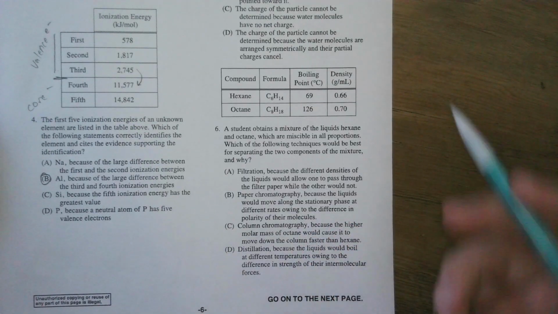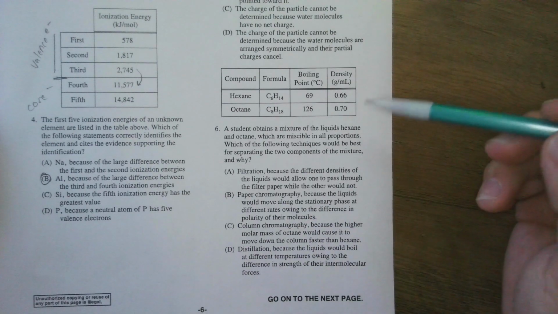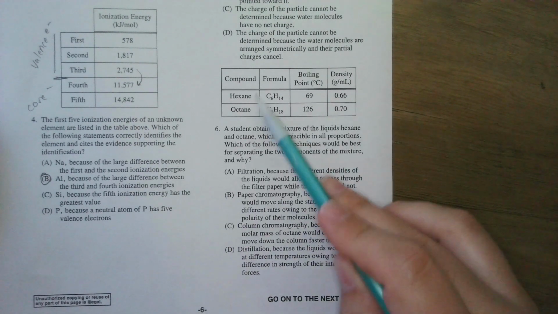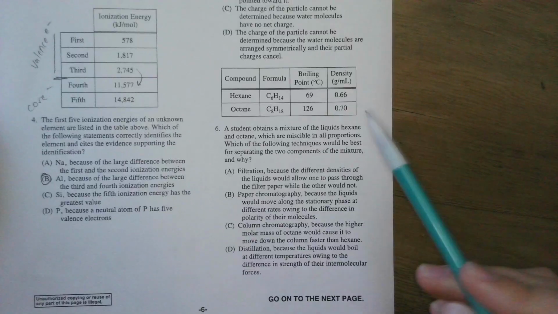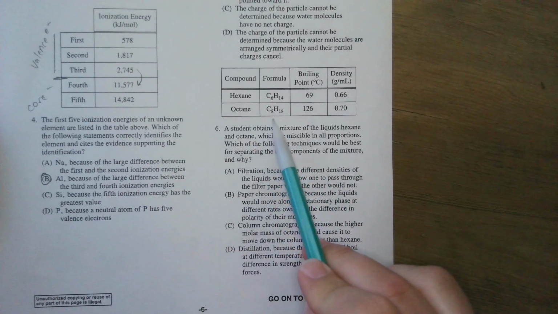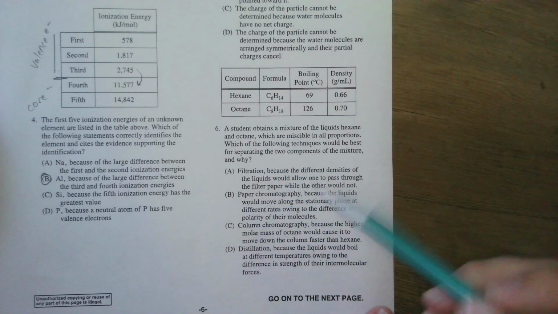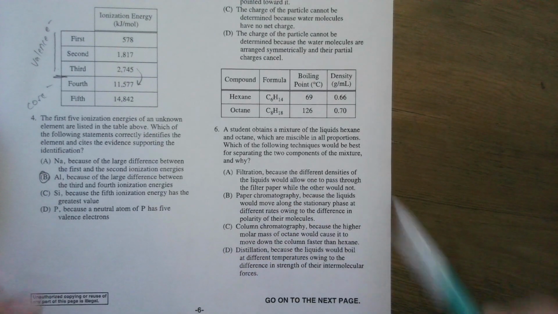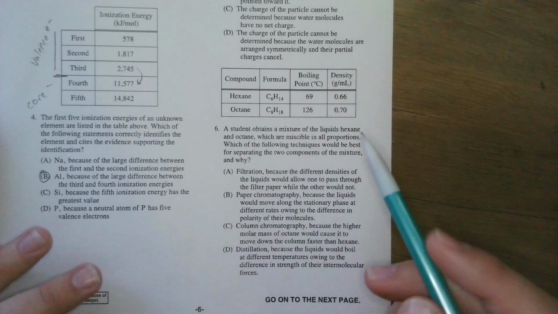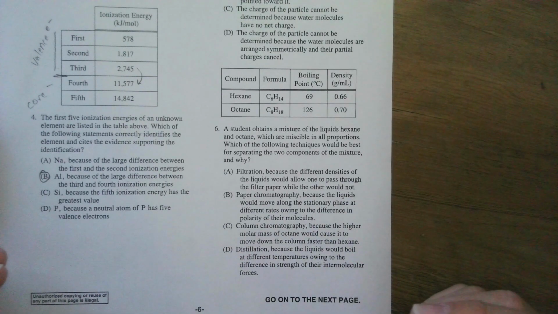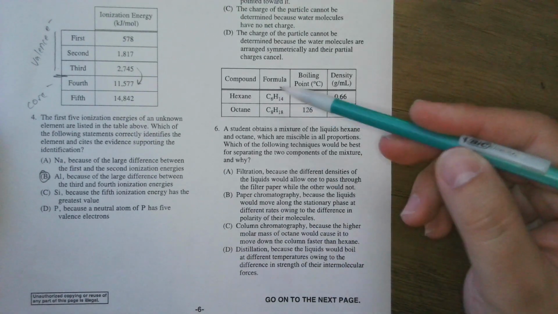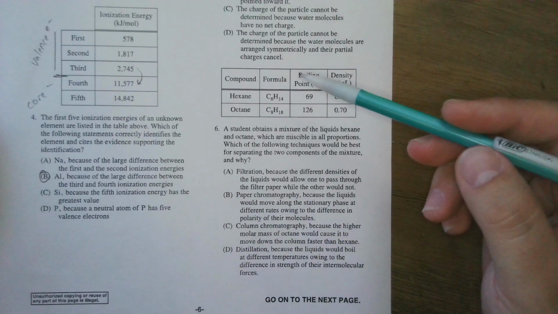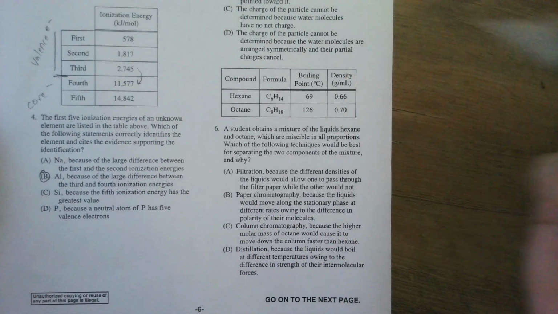All right, next, number 6. A student obtains a mixture of the liquids hexane, C6H14, and octane, C8H18, which are miscible in all proportions. That, remember, just means you can mix them together. Which of the following techniques would be the best for separating two components of this mixture? So if I take these two similar liquids and mix them together, how would I separate them? There's a couple ways to separate things.